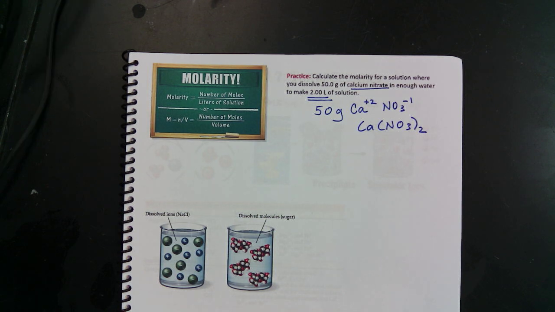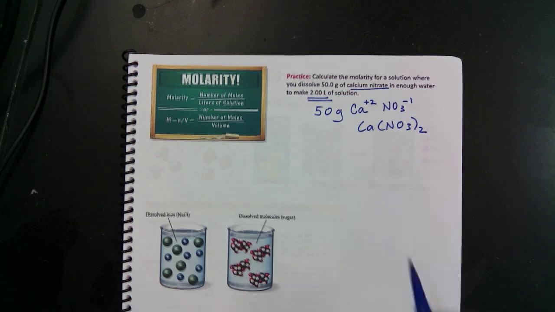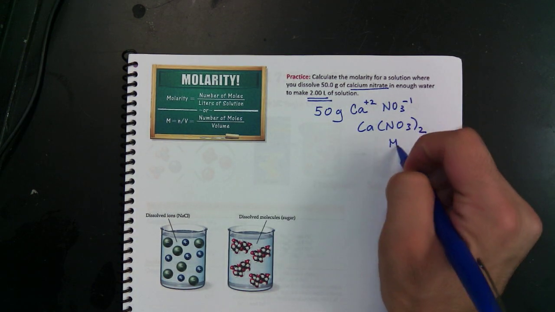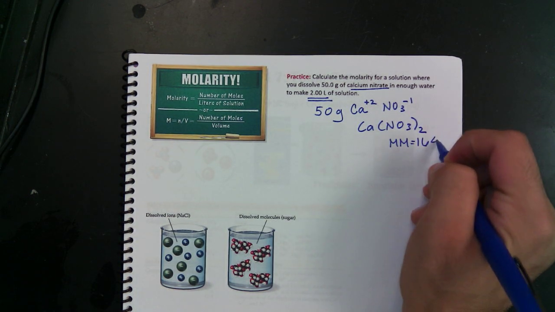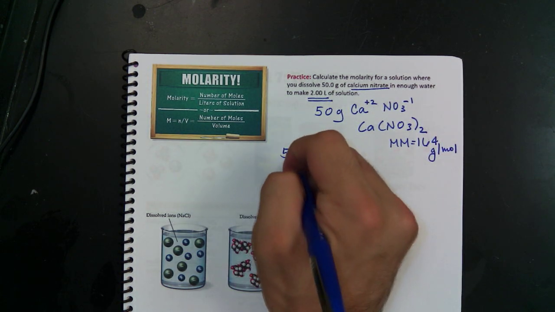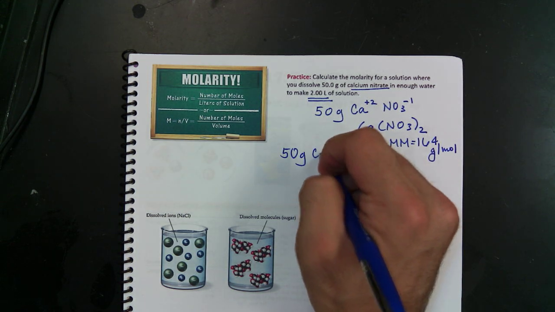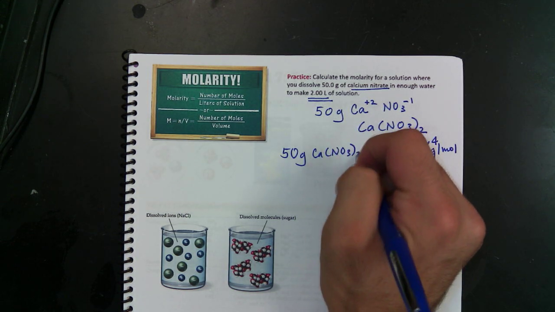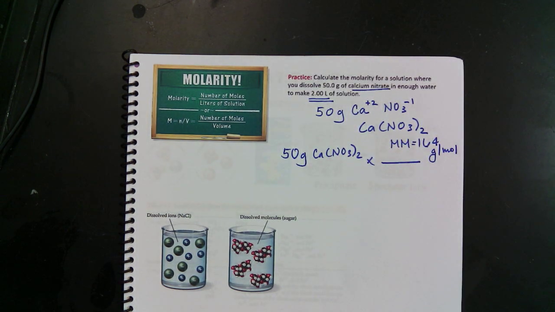Then we go to the periodic table. You look up calcium on the periodic table. You look up nitrogen on the periodic table. You look up oxygen on the periodic table. And you get the molar masses of each of those things. And then you have to multiply the molar mass of each by how many are present. And you should get a molar mass of about 164 grams for every mole, grams per mole. So the 50 grams of calcium nitrate, we're going to convert to moles. I'll use a different color.